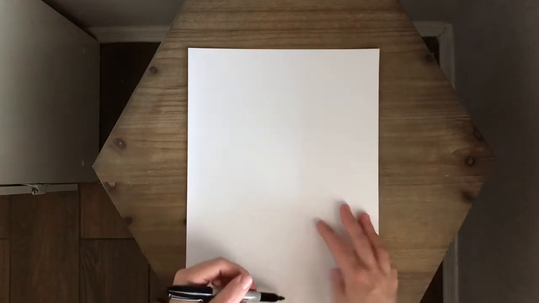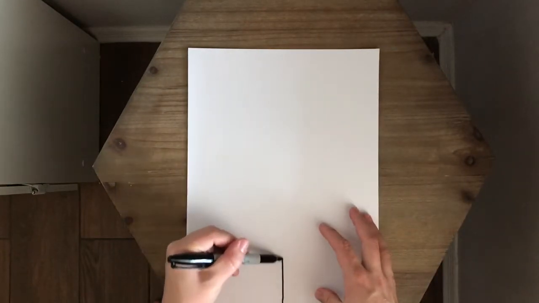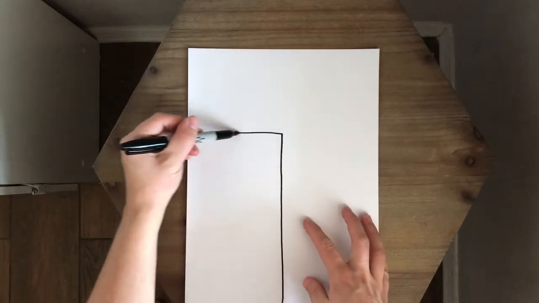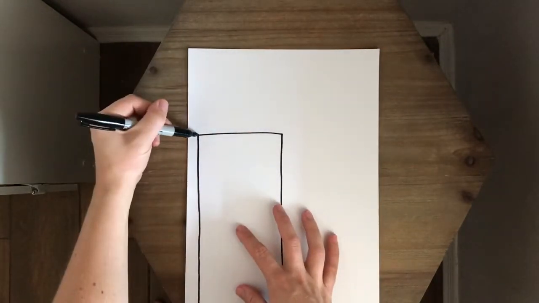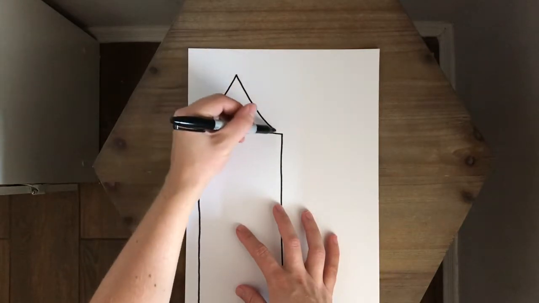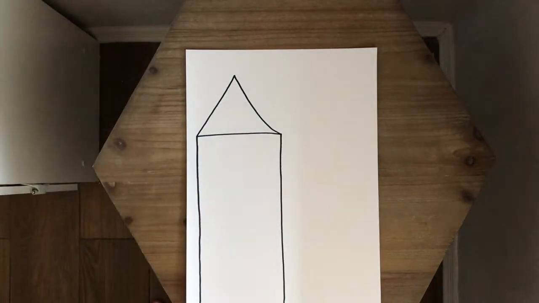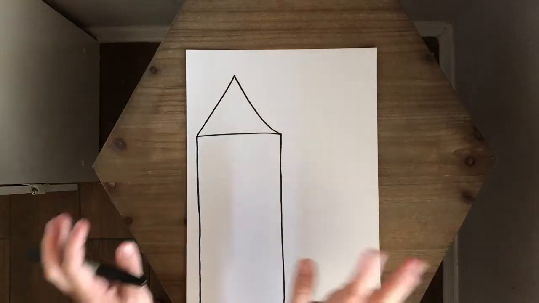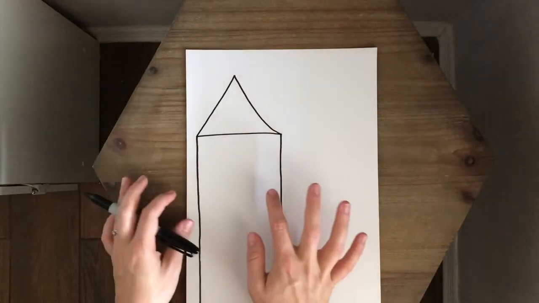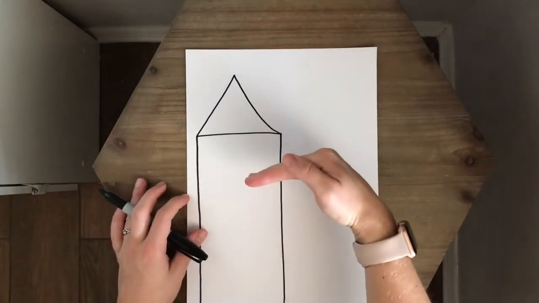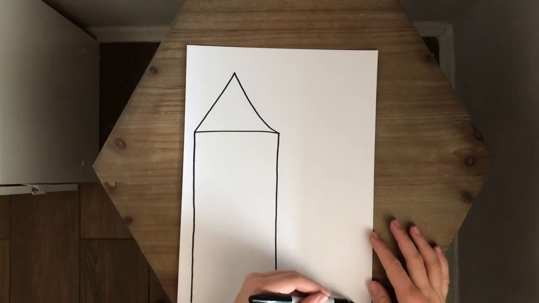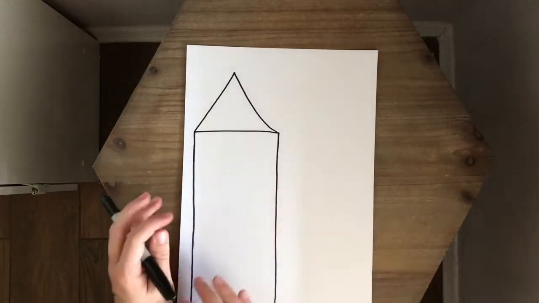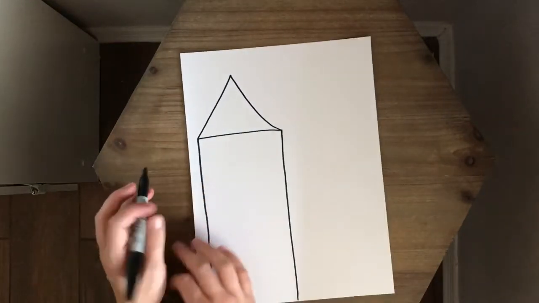So I'm gonna start with my house shape. I'm making mine a tall and skinny house. You could make yours kind of fatter if you want. Oh, that's a weird roof. Anyway, we'll have different shapes and sizes. So I do want it to be at least half of the paper tall, so I don't want to see any tiny little houses that are only that big. They need to be pretty big for our group mural.